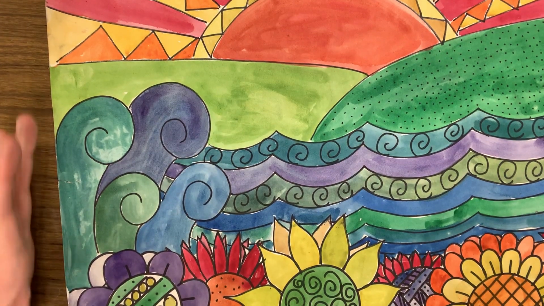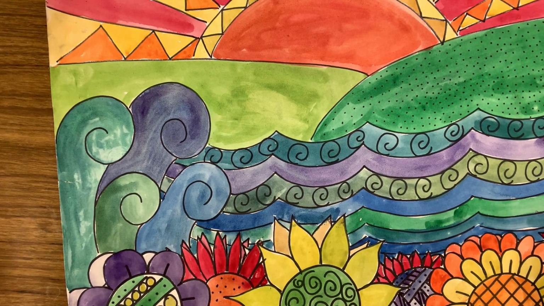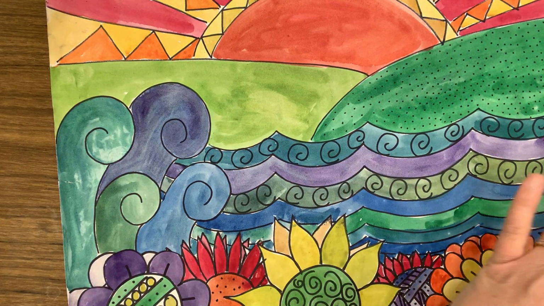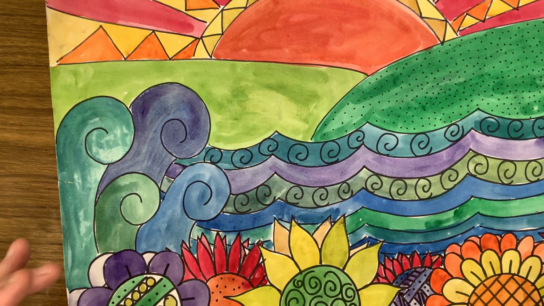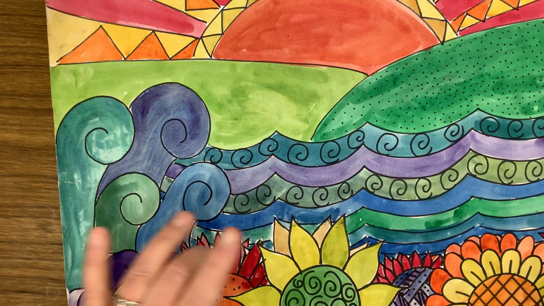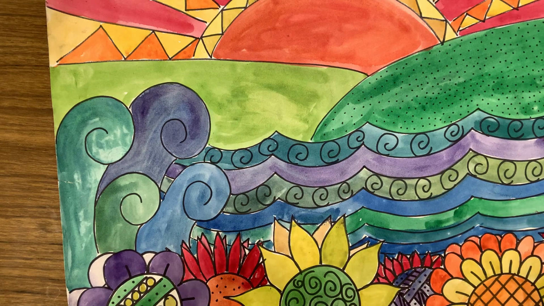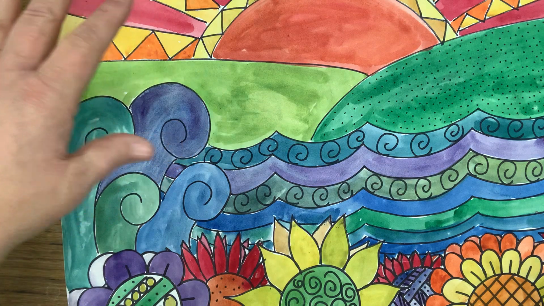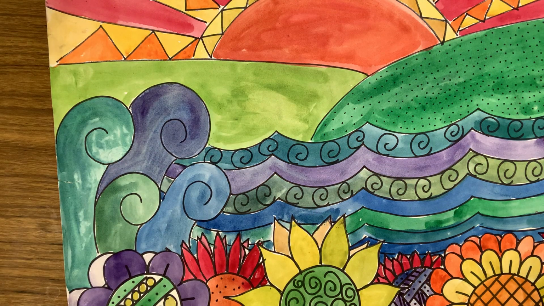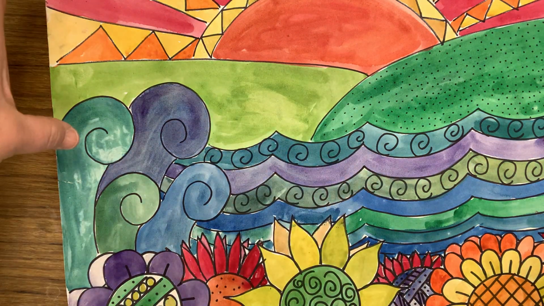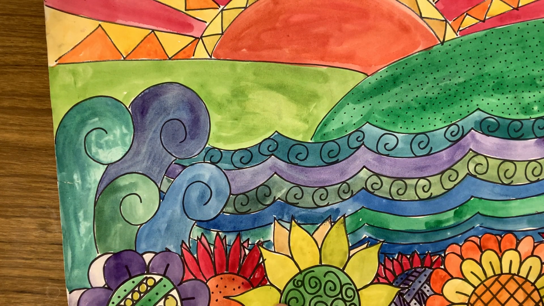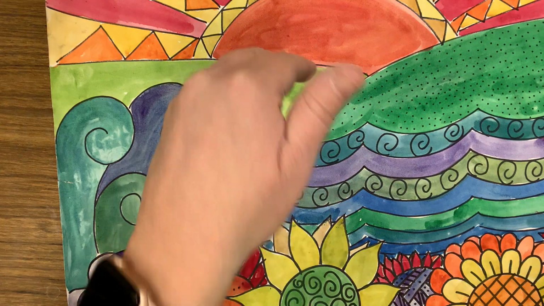Now, foreground and background are a review. We've done things before that have a foreground and a background. Foreground is everything that's in the front of your artwork, and you show that by placing those things at the bottom of your paper, and the background is what is in the very back of your artwork, and you show that it's far away and in the background by putting it up high on your paper. You can also overlap to show foreground and background.